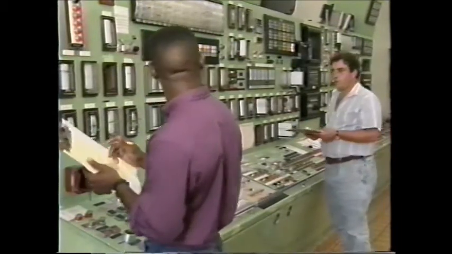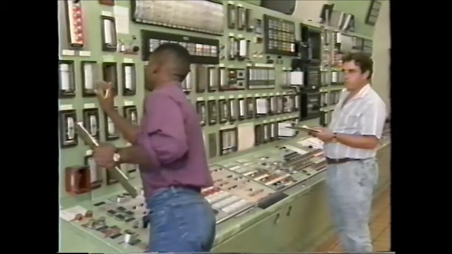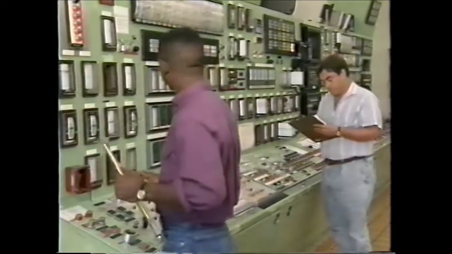Hey, Joe, what's the outlet pressure to the superheater? Let's see. It's running at 850 pounds. Hey, thanks. All right.